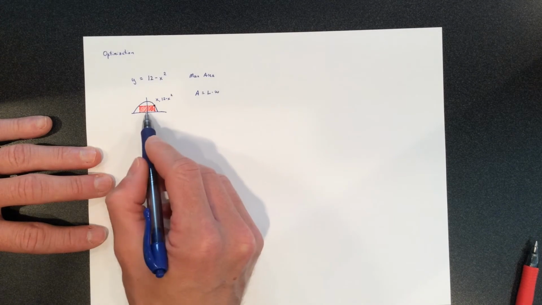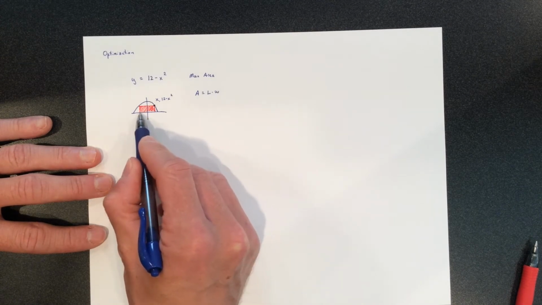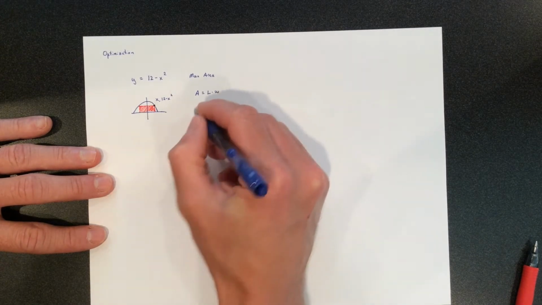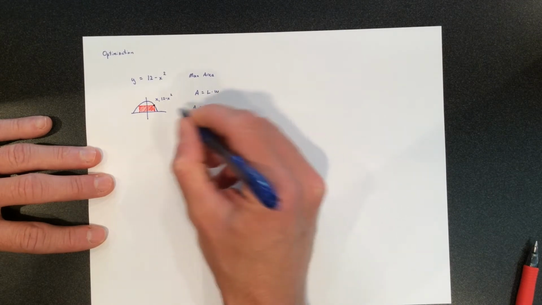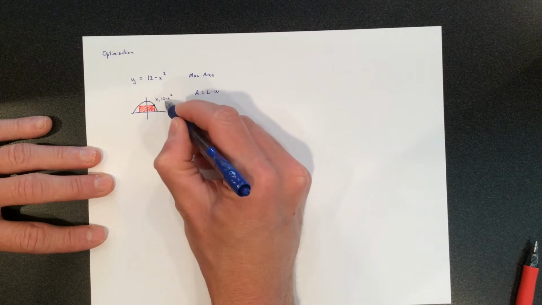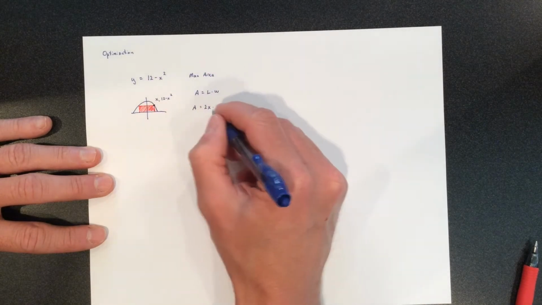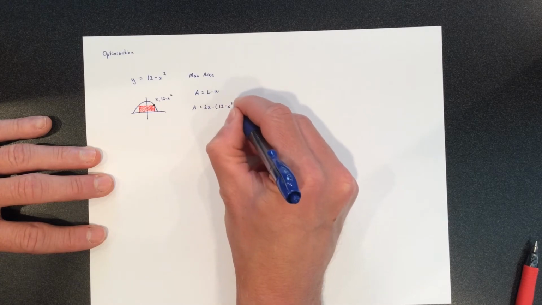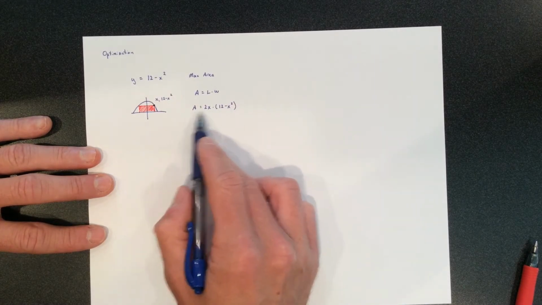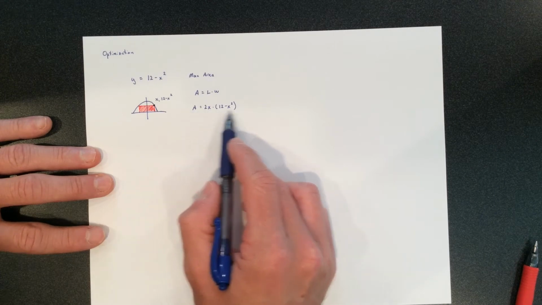The width, that's x. So this distance is 2x. So the area is 2x times this height. But this height is just the y value, which is the curve, 12 minus x squared. And already we're good. We have the area as a function of x.